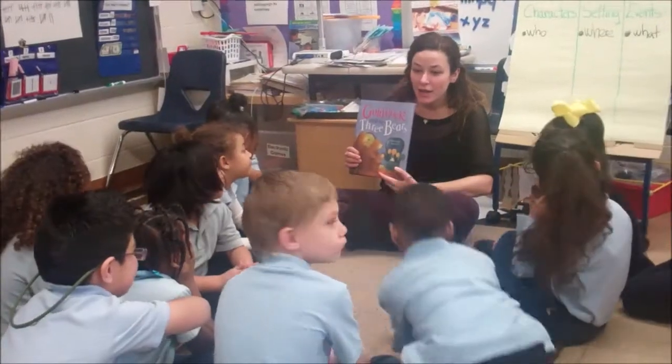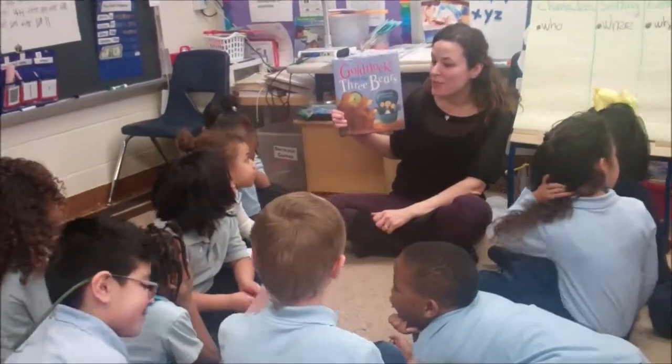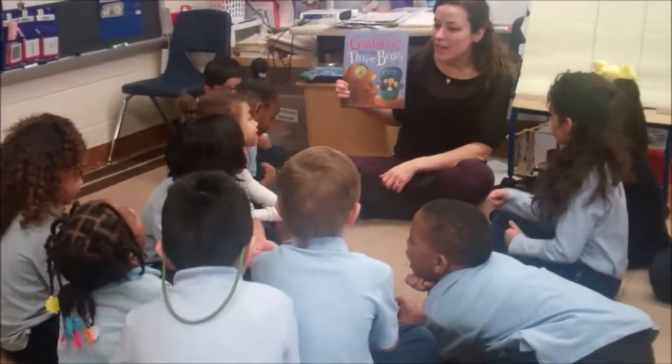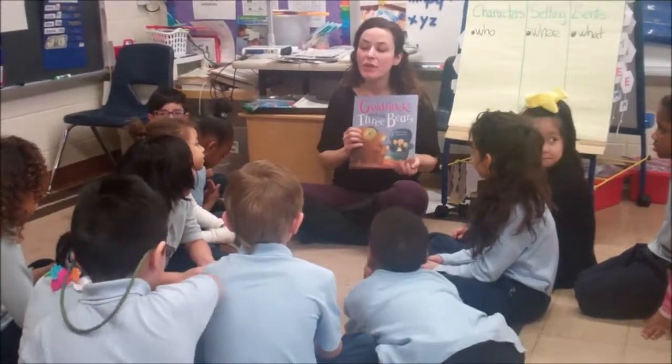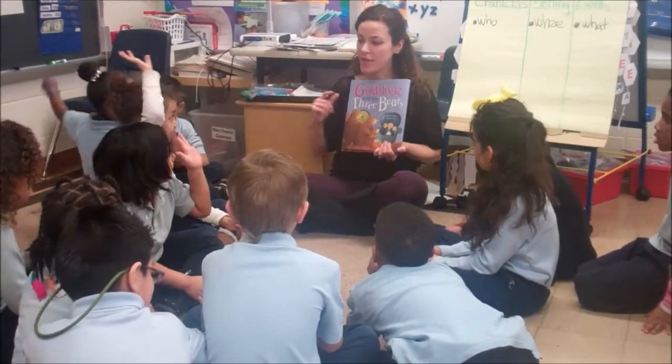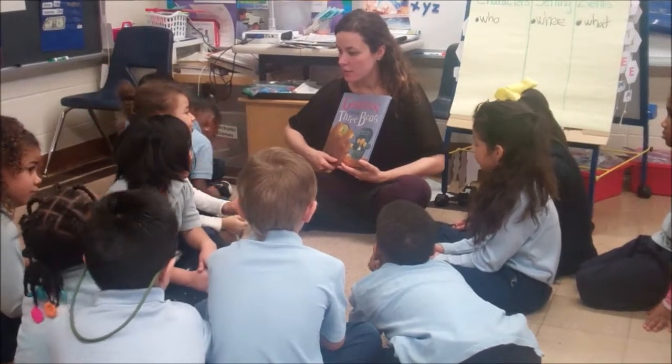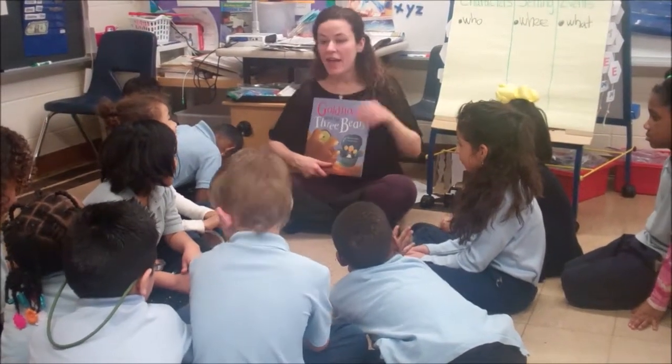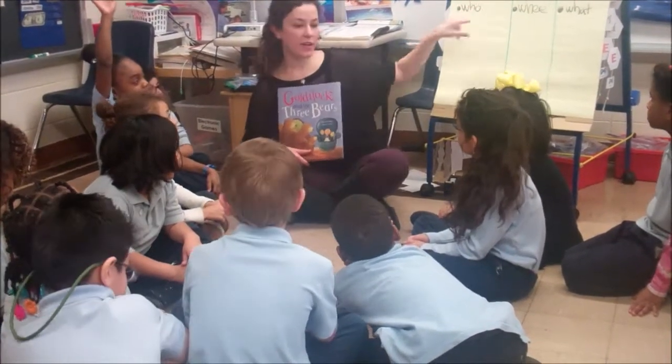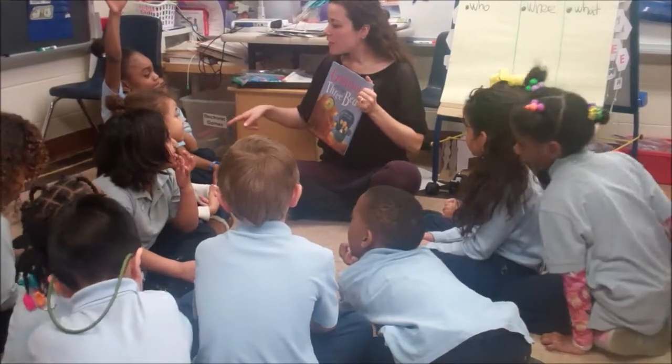We are reading about Goldilocks and the Three Bears. Yes, Goldilocks and the Three Bears. Who can tell me what you see on the cover? Addison, what do you see on the cover? Goldilocks and the Three Bears. Addison, you just described our characters. I know. What else do you see on the cover?